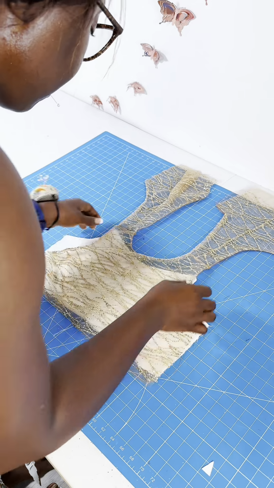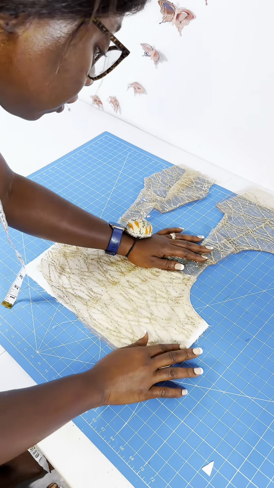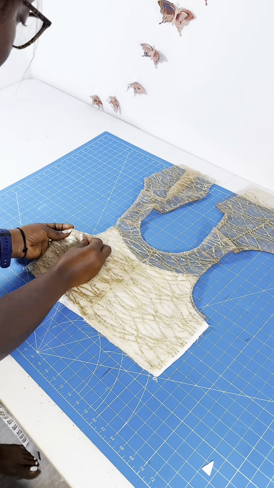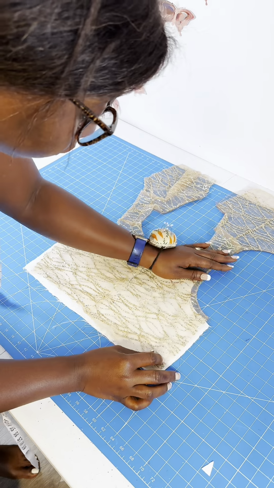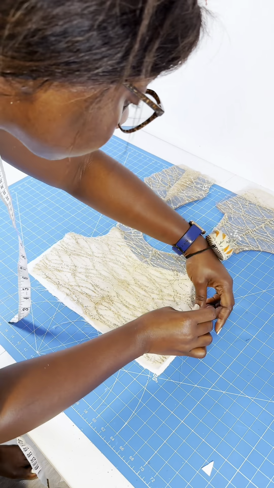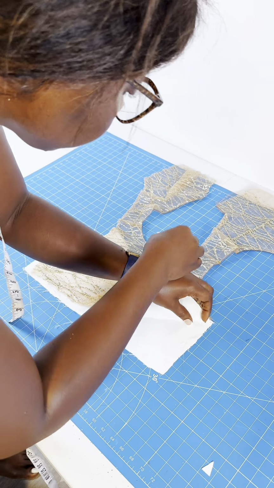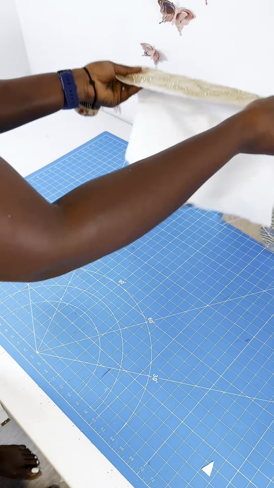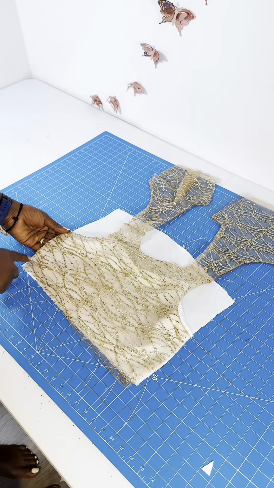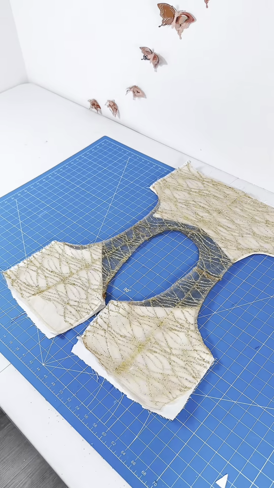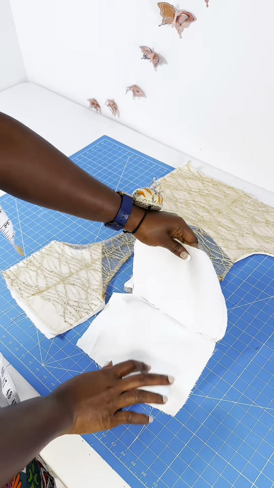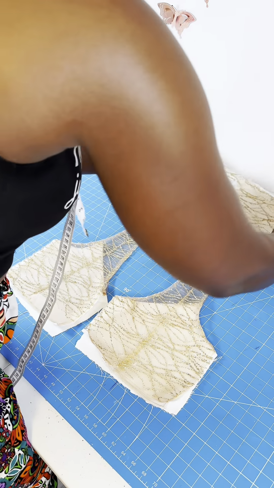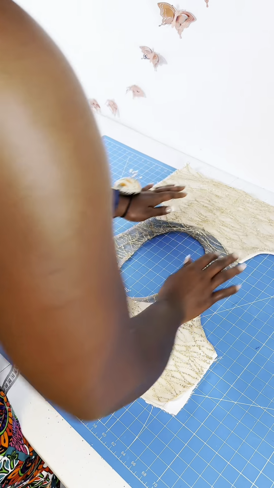So the next thing I'm going to do is to just use the pins to pin down the lace, making sure I am not picking up the linings. Yeah, that's the word. I'm not picking up the lining. So I'm just going to stitch down like so. I'll do the same thing for the back also, pinning down, making sure that I am not stitching on the linings.